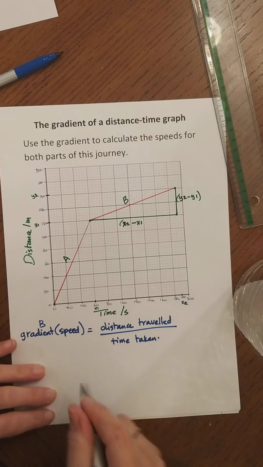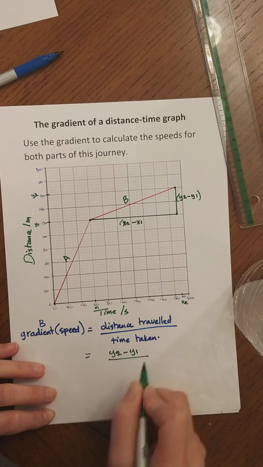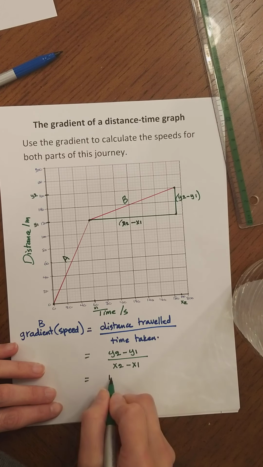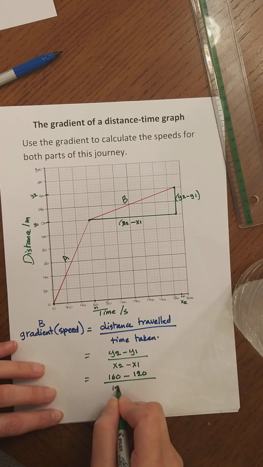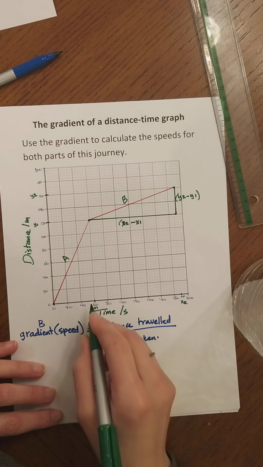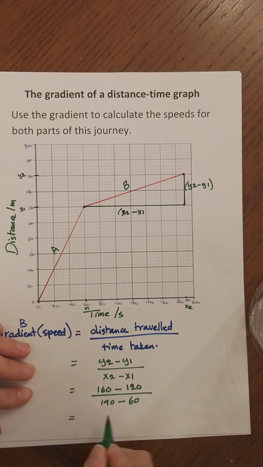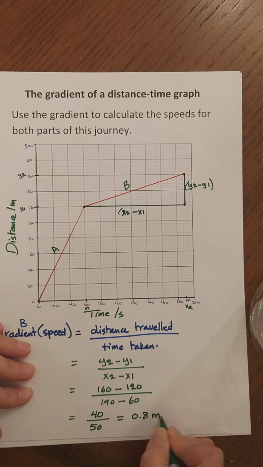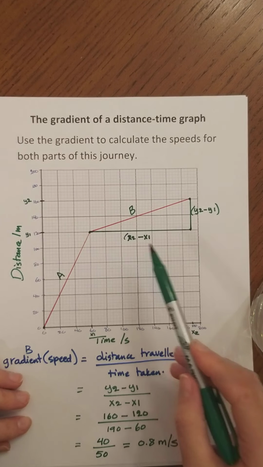So the gradient for section B equals y2 minus y1 divided by x2 minus x1, 160 minus 120 divided by 190 minus 60 equals 40 divided by 50, and the answer is 0.8 meters per second. So this is how we calculate speed from distance-time graphs.